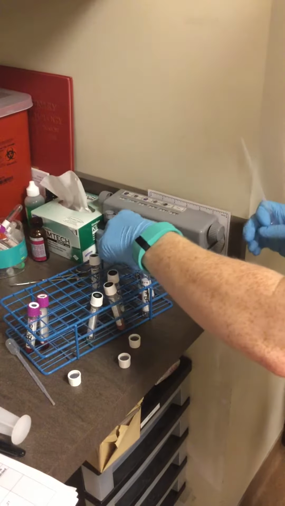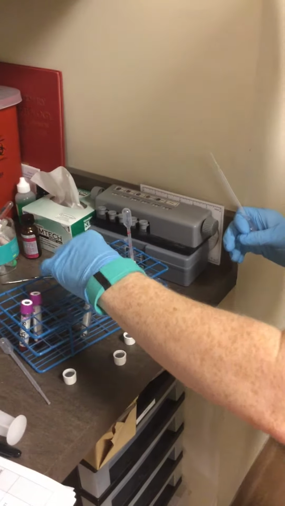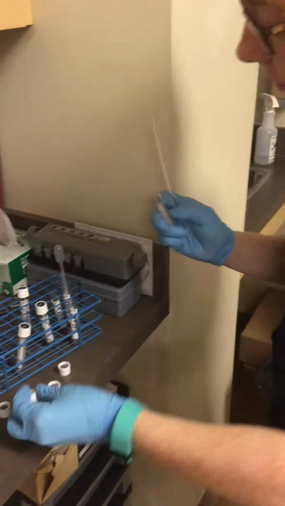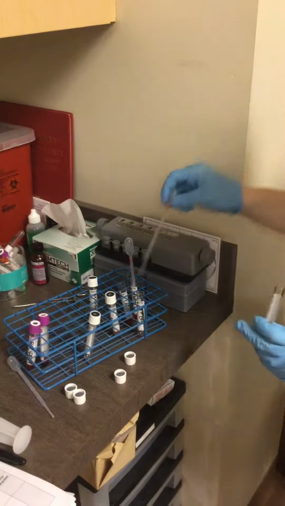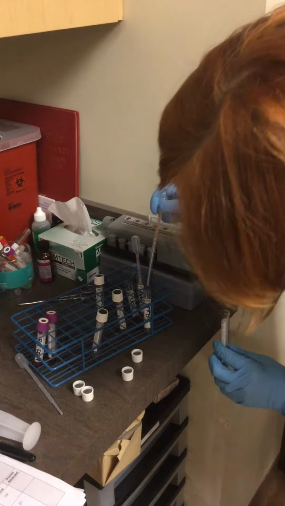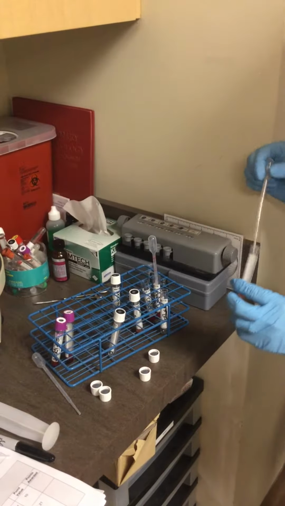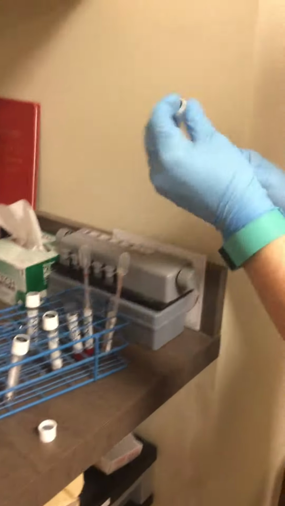Donor cells, recipient plasma. One, 2. So we have the major one here.